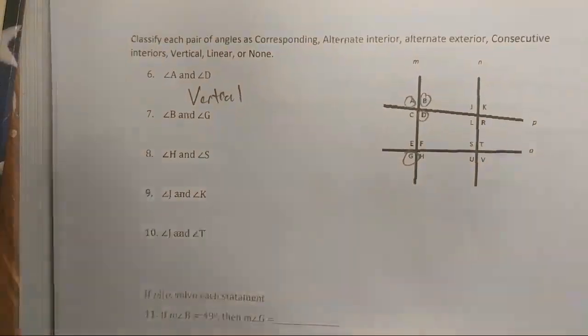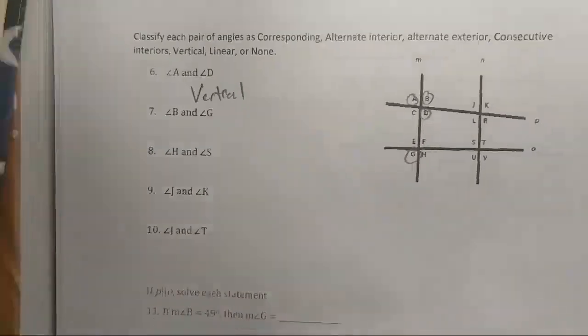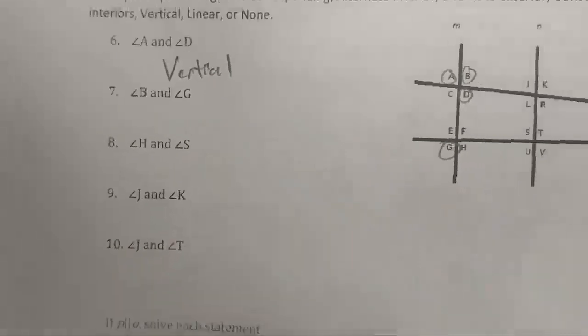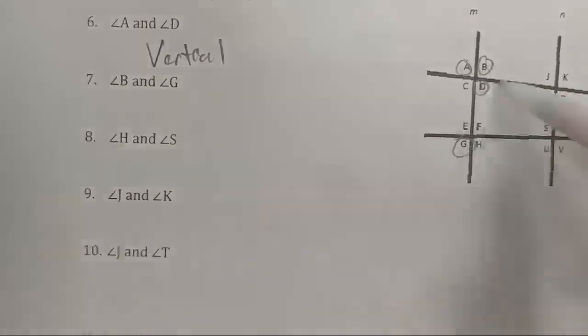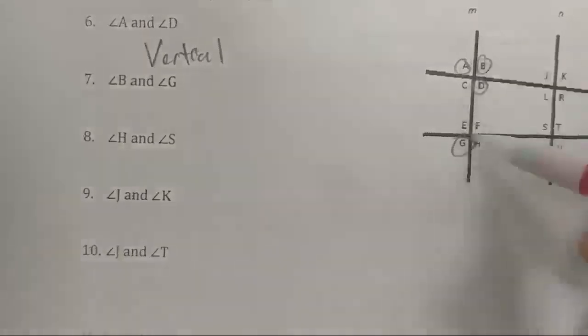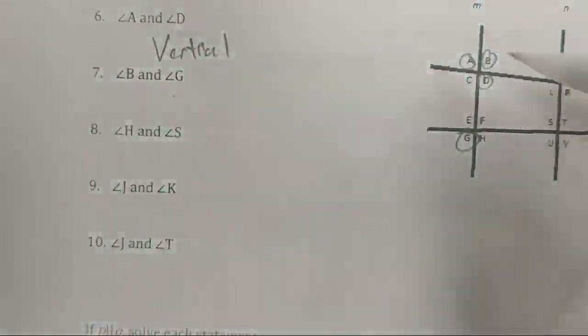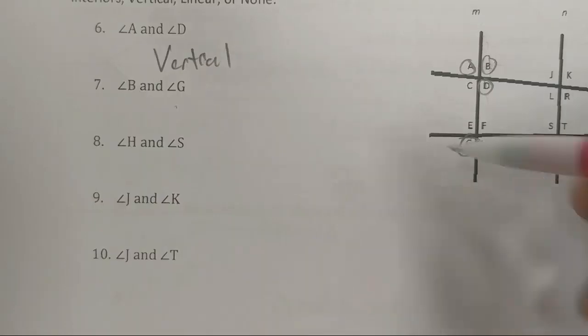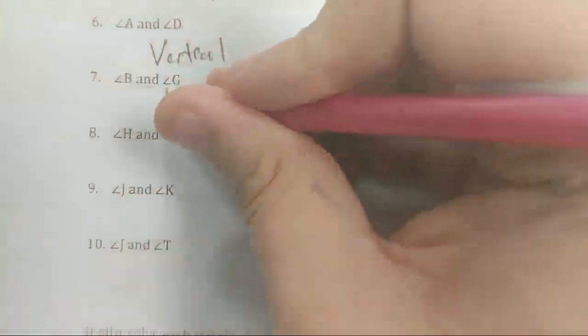B and G. So the transversal is M in this case, and my camera froze. B and G are on the same transversal, M, so these two are corresponding. Or not corresponding, I'm sorry, because there's one on the right and one on the left. This is alternate exterior.